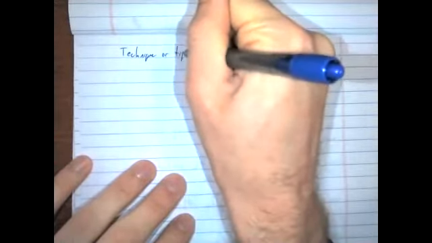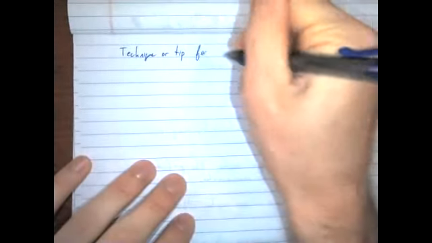Here's a technique or tip for proving uniqueness.